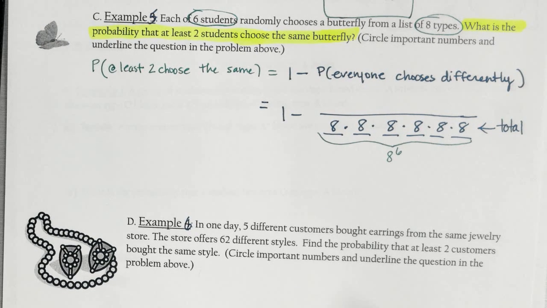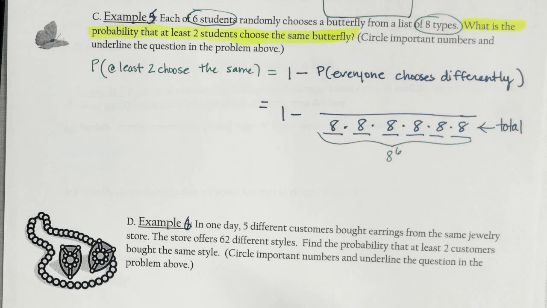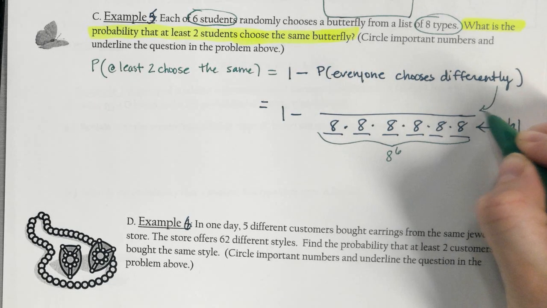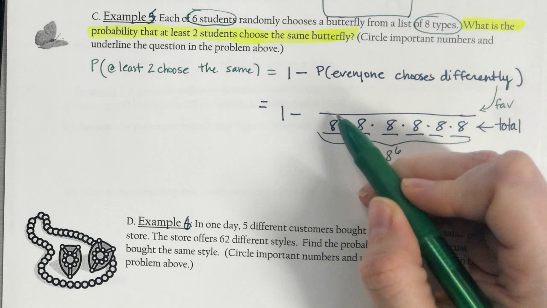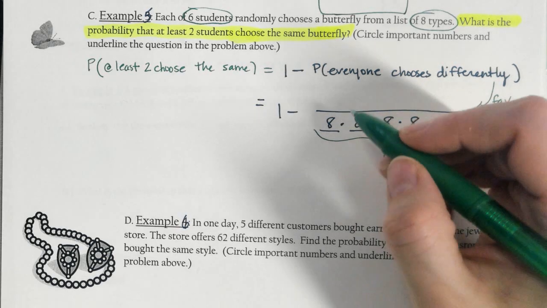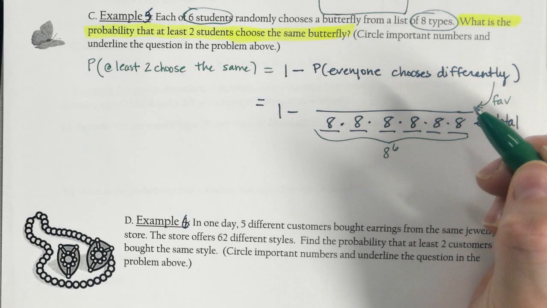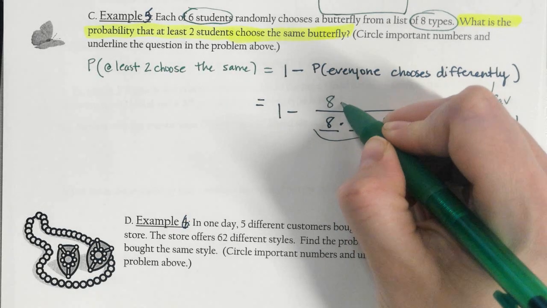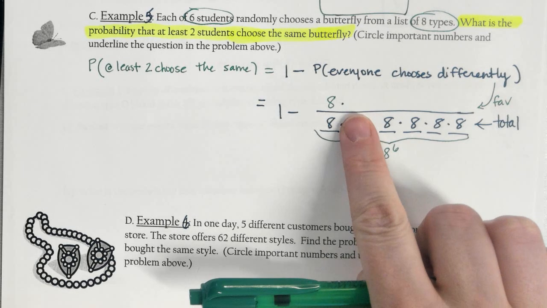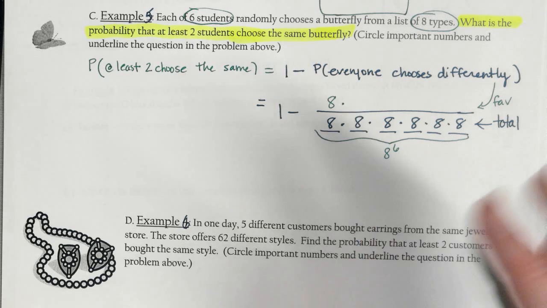And then when you're finding the probability that everyone chooses differently, that's your favorable outcome. So the first student has how many options? How many choices of butterflies? 8. But if everyone chooses differently, then the second person only has how many choices? 7.